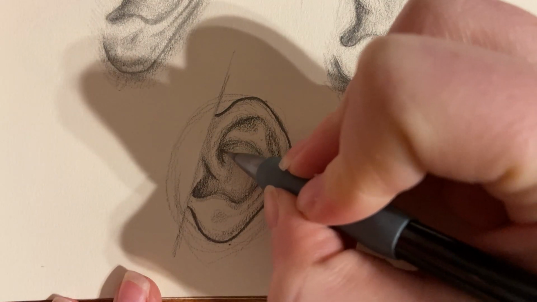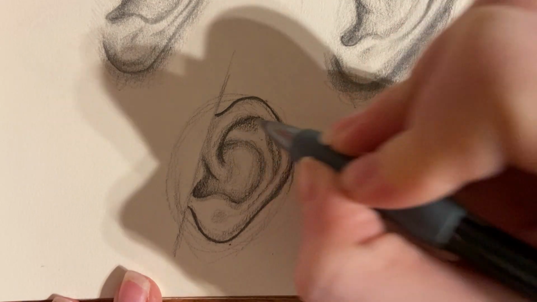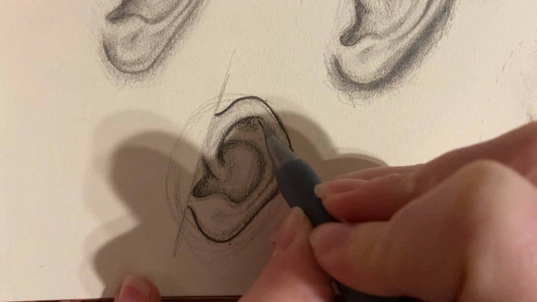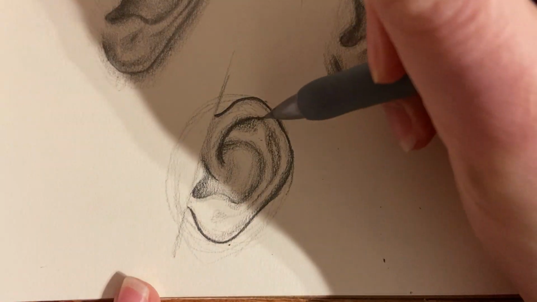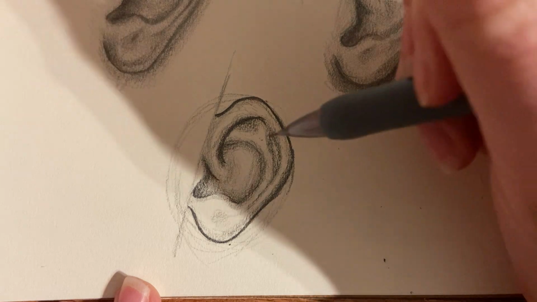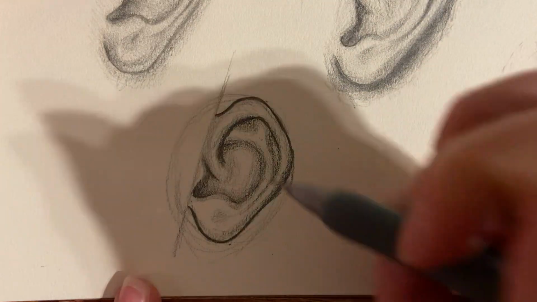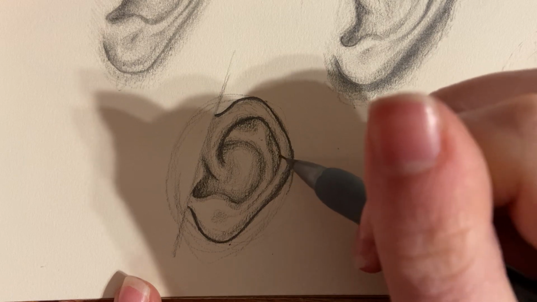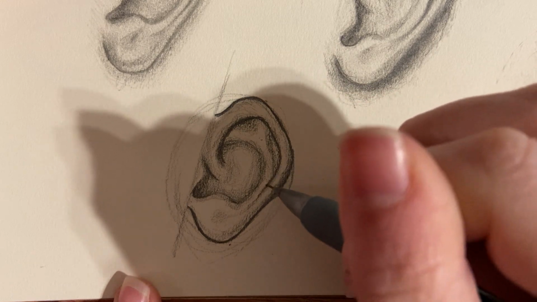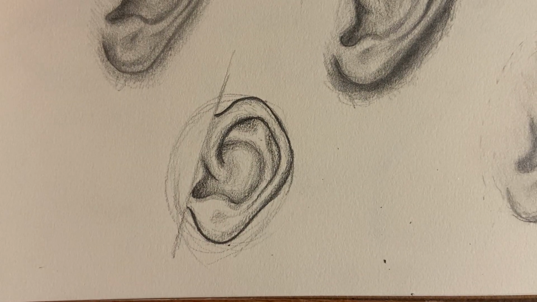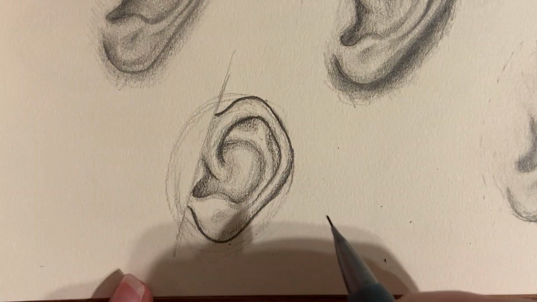I'm going to do this for pretty much every line we added, and this is really going to define all the ear.